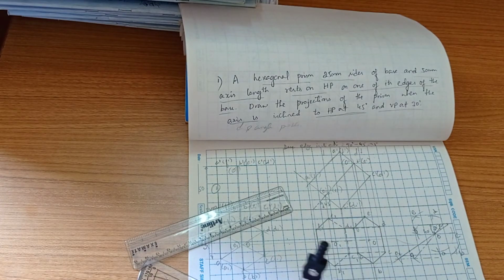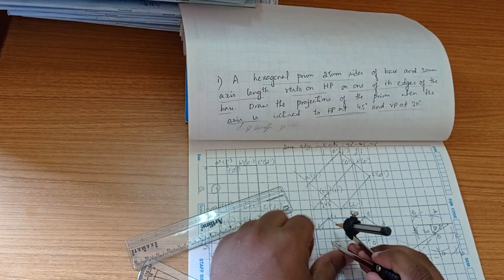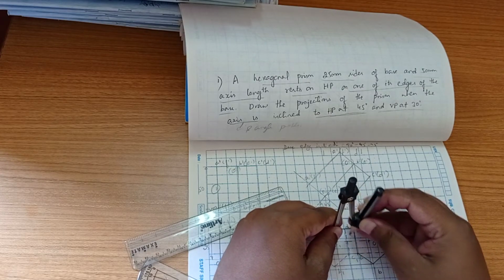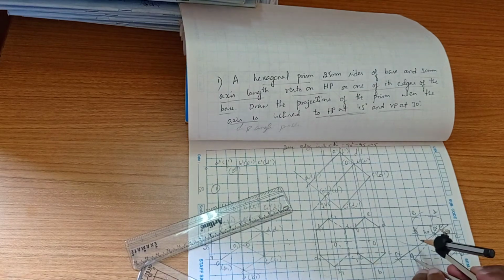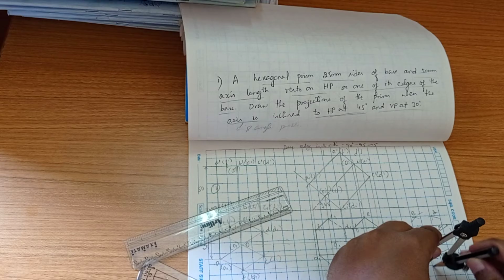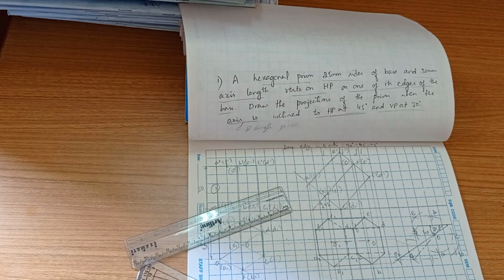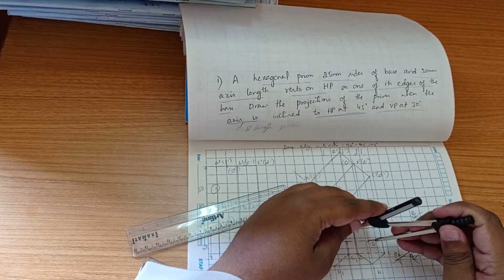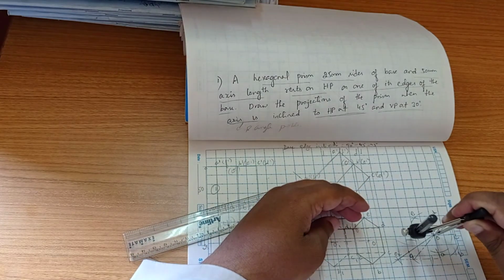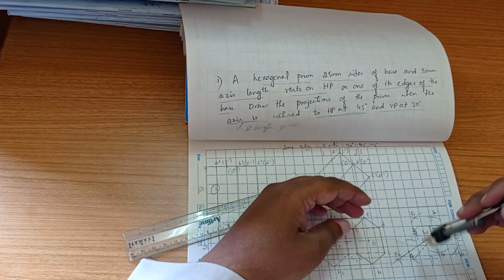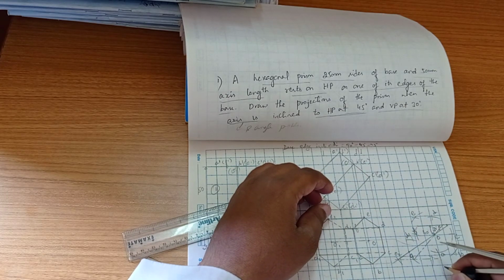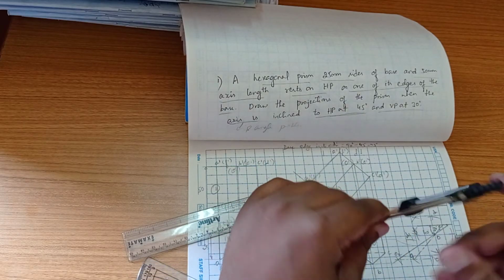Similarly we construct the other one from O to D and O to C1, O1 to D1 and O1 to C1. Reversing it, O1 to D1 and O1 to C1. So this point is D1, this is C1.